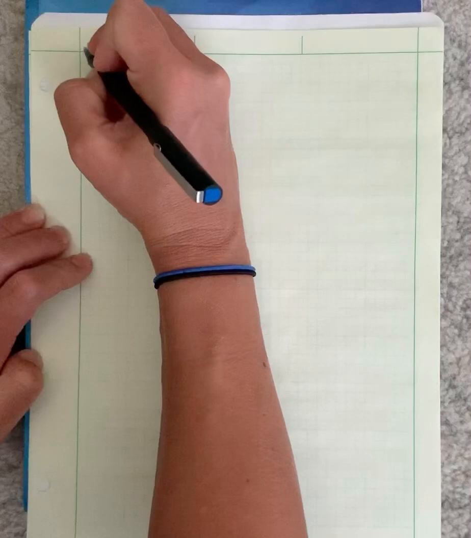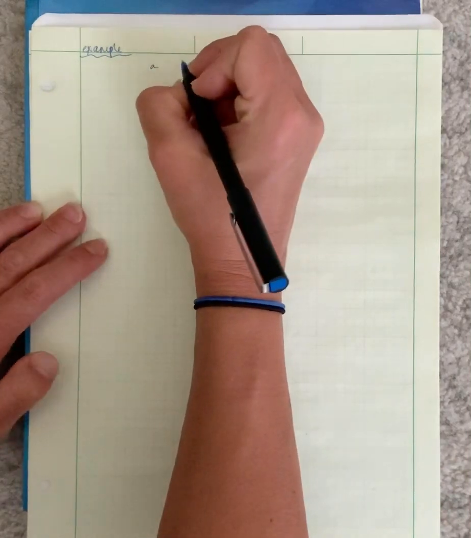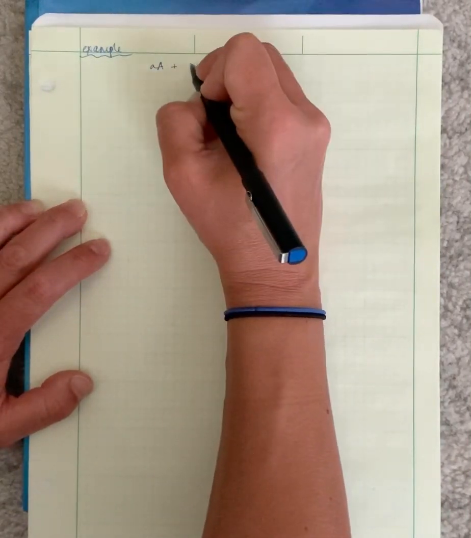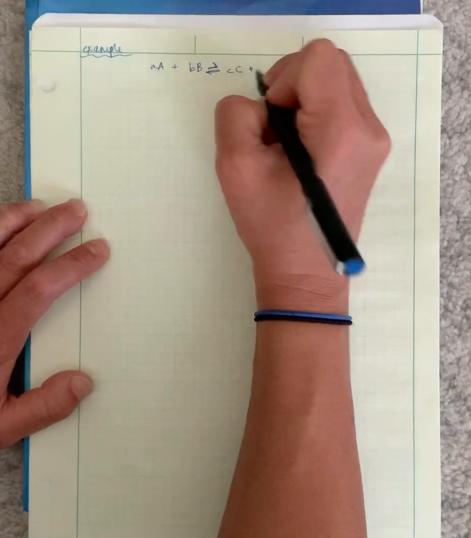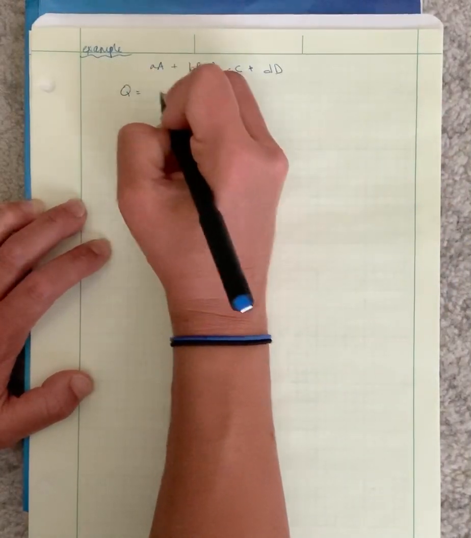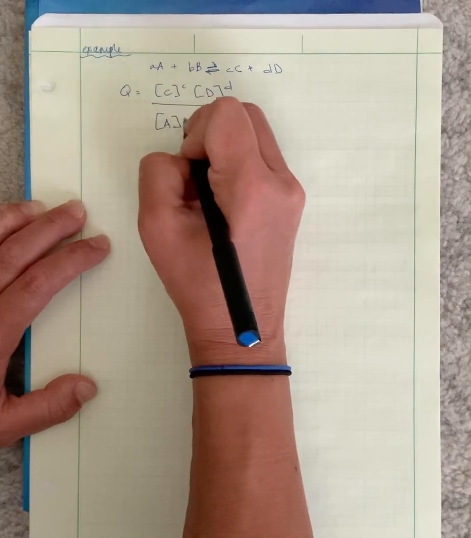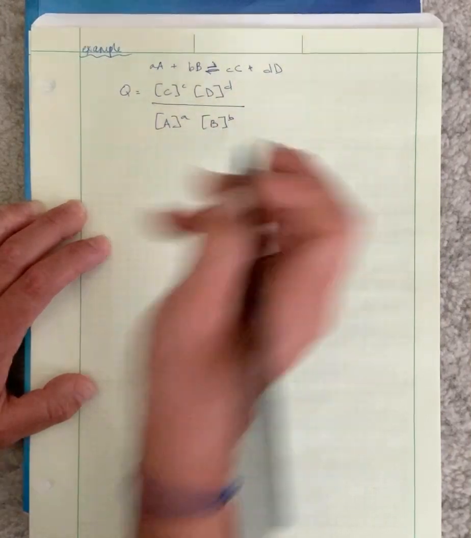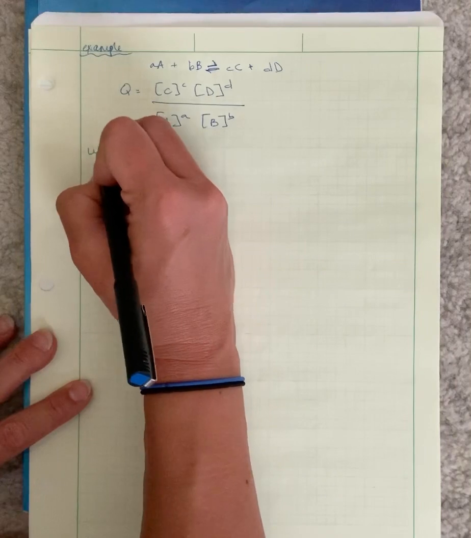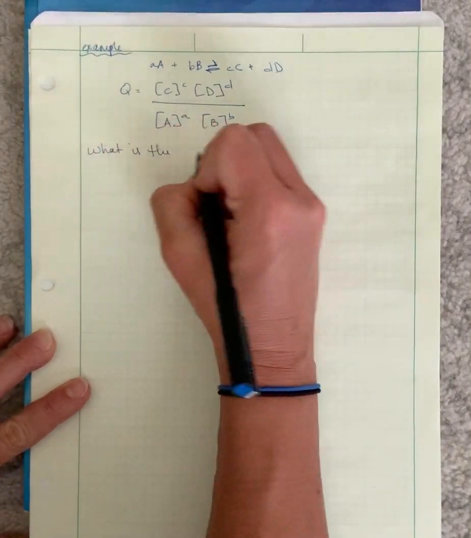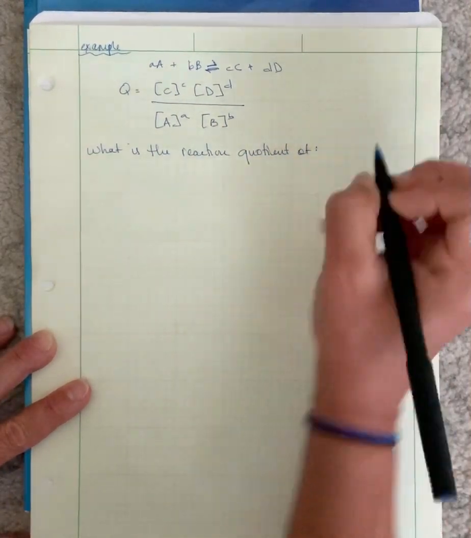So for here, let's go to the next example. We have some reaction here, A plus B goes to and from C plus D. We know our reaction quotient is C to the c, D to the d, over A to the a, and B to the b. So if we are asked, what is the reaction quotient of the following?